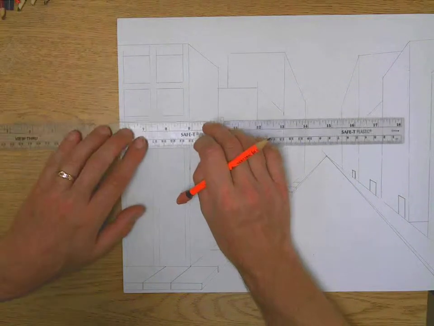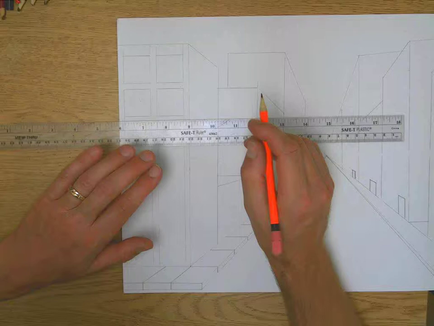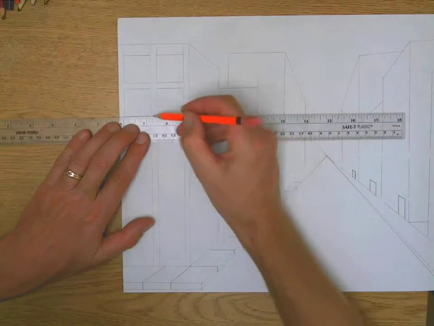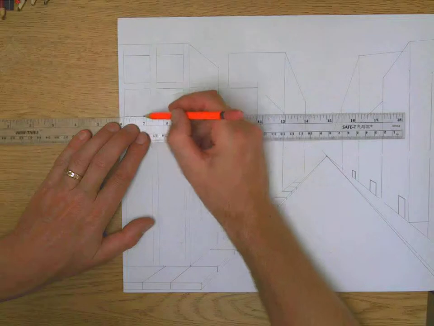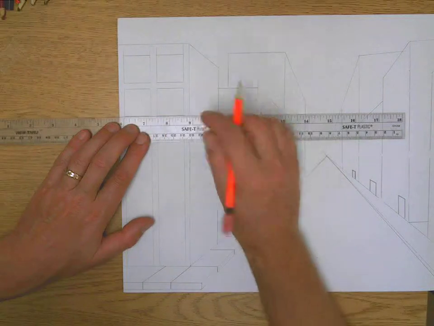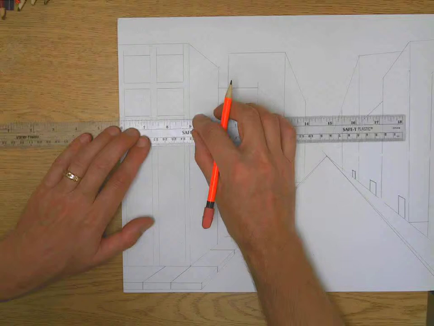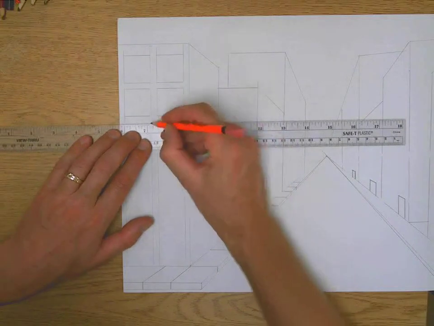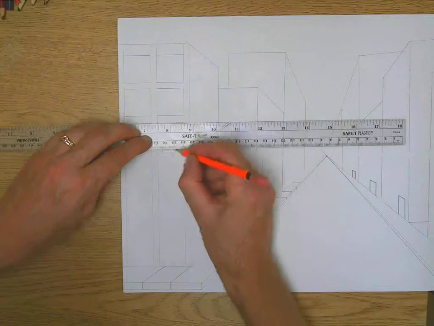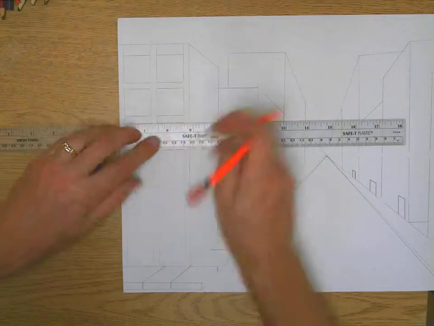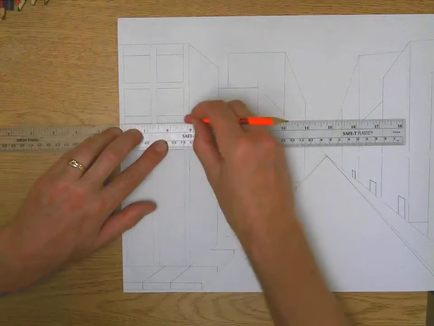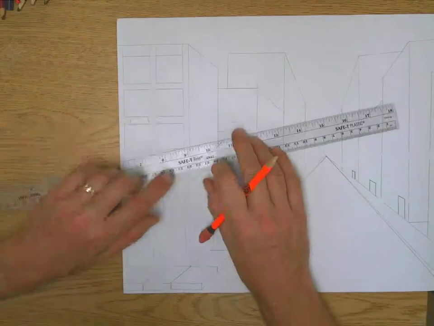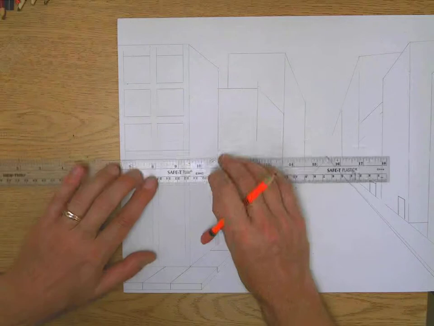So I'm going to do the same thing down here. And one of the mistakes kids will make is they'll line up their ruler with the bottom of this next window, and we don't want to do that. We need a space, so we're going to make a space. I'm going to draw my line, okay, and you repeat this process until you have the desired amount of windows.